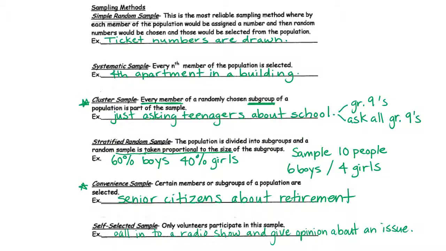Okay, so hopefully that gives you an idea of what that definition means. Let's look at some of these examples and see what different sampling methods we have.